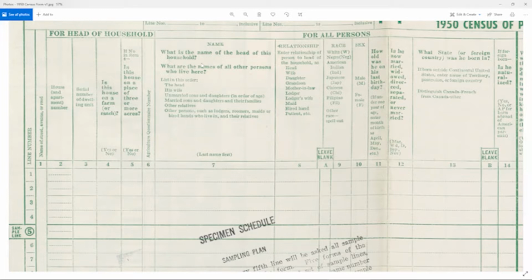Then we have the name. So the name of the head of house, head of this household, and then the names of all other persons who lived here. And right here, it even gives that they are supposed to list it in this particular order. So be sure to pay attention to that. And then we get into relationship to the head of household. So they're either the head, the wife, daughter, grandson, mother-in-law, etc.